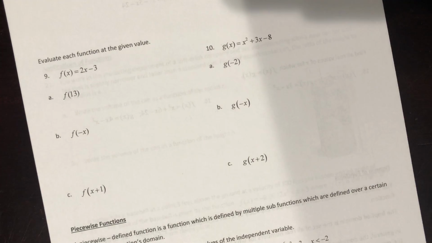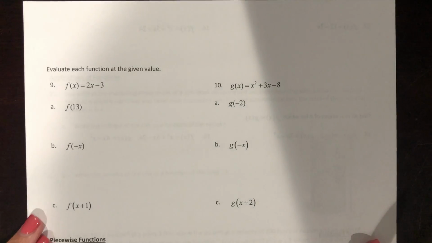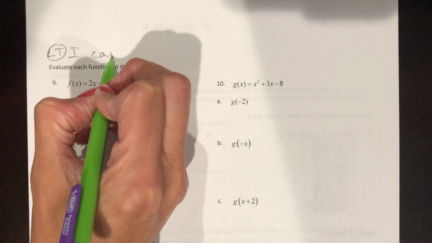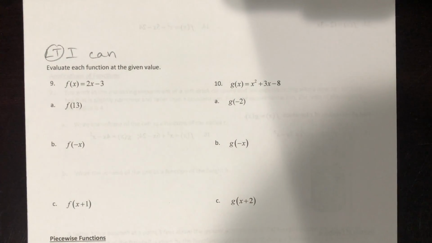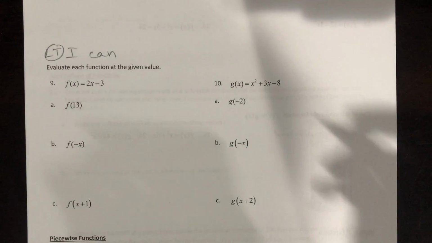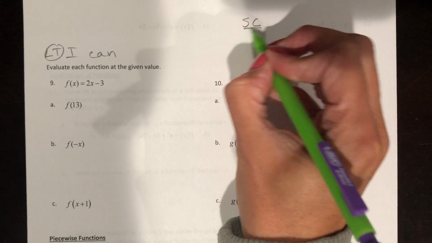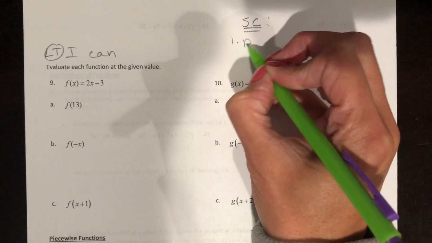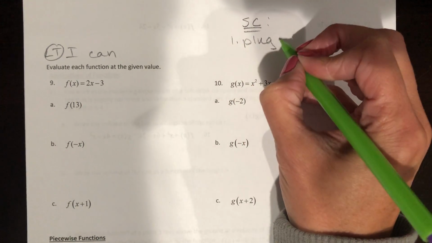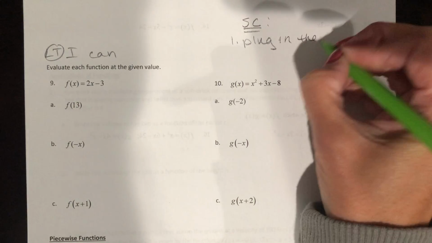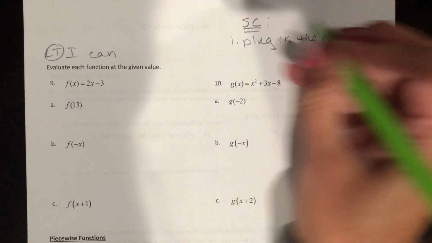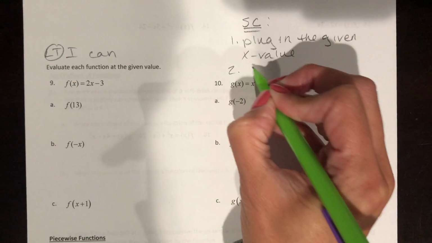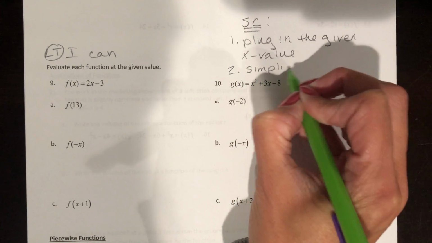Okay, moving on. Next learning target. I can evaluate each function at the given value. So very simple here, my success criteria. You're just going to plug in the given x value and simplify. Okay, so let's look at one.